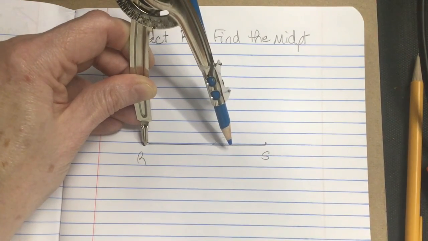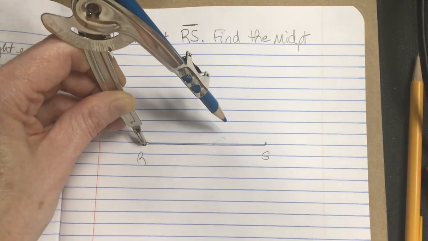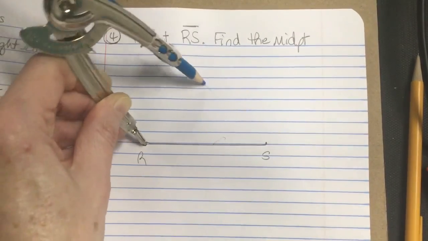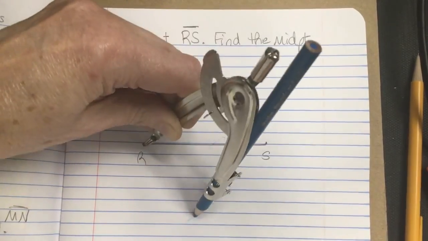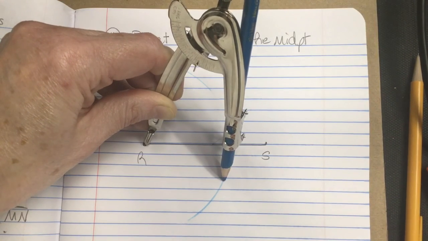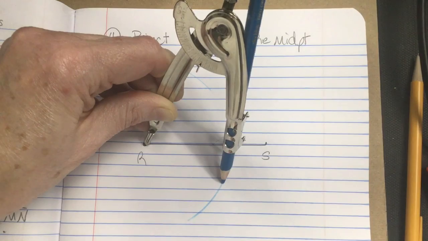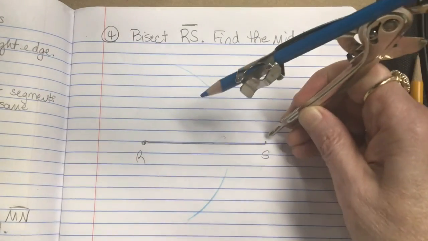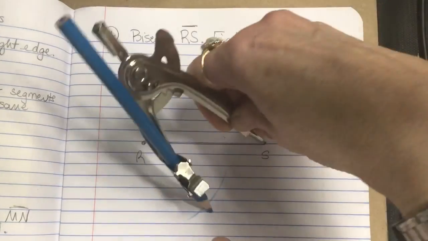Now watch what I'm going to do. Everybody watch, and then you can do it. Now remember, this would draw a big circle. I'm only going to draw 2 pieces. I'm going to go up here and make a big arc. Now watch. Then I'm going to go down here and make a big arc. Do not move the compass in terms of the width of it. Now watch what I'm going to do. I'm going to go to S, and I'm going to put my sharp point on S, and do the same things. Now they need to cross.